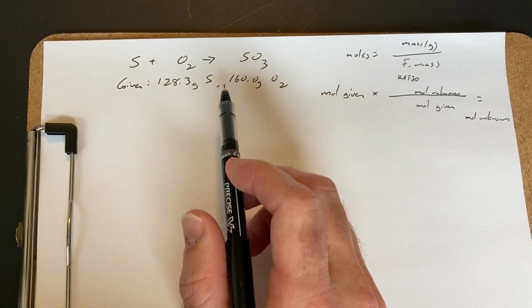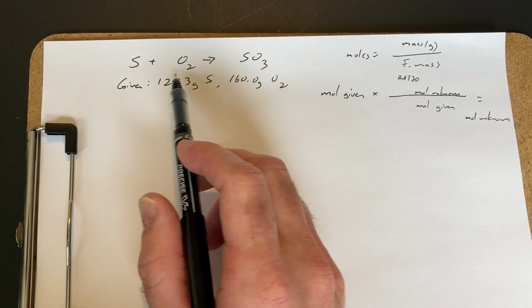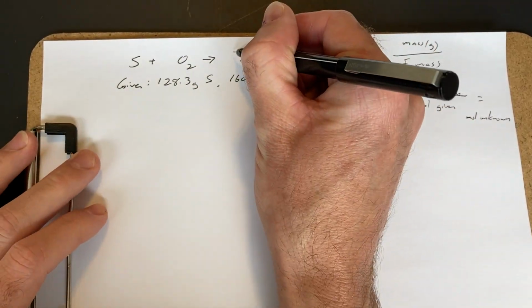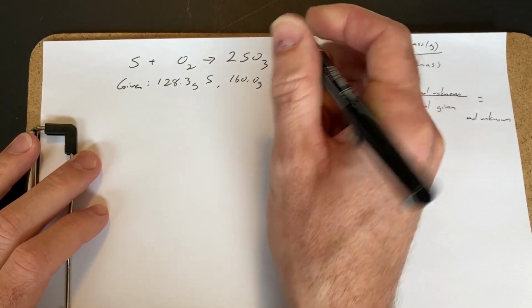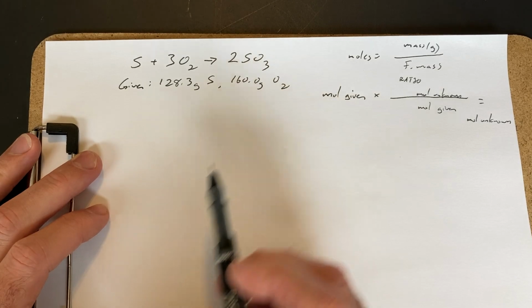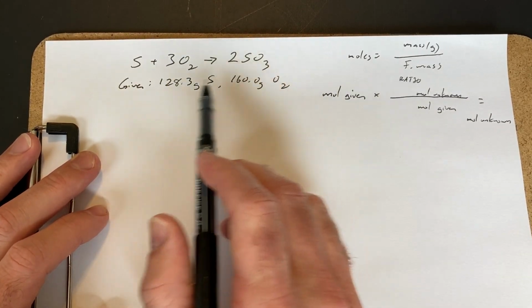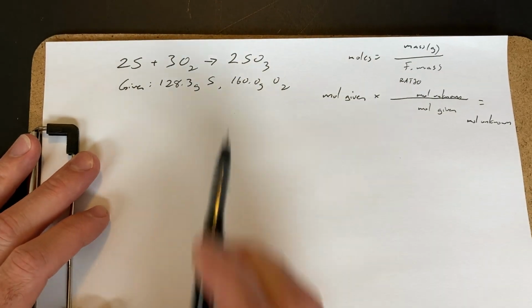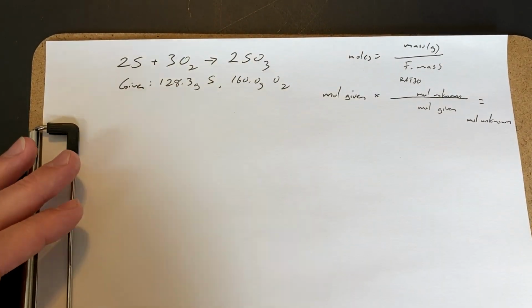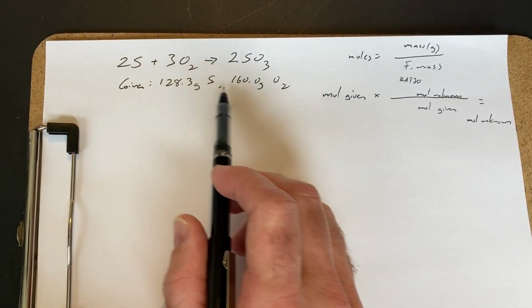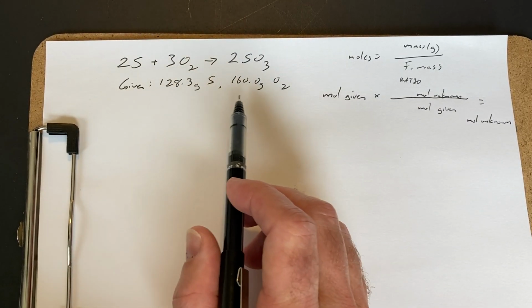I've got 2 here, 3 here. They have a common factor of 6. So let's try to get 6 oxygens on each side. I can do that by multiplying my 3 oxygens by 2, my 2 oxygens by 3. Now we've got 6 oxygens on each side. That unbalanced our sulfurs though. 2 here, 1 here. All right, fixed. Everything is balanced now.